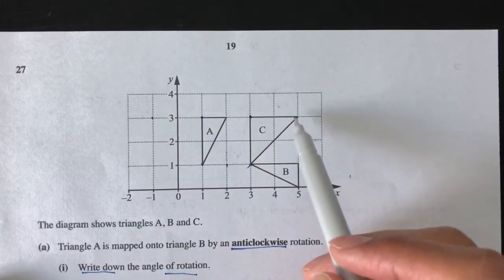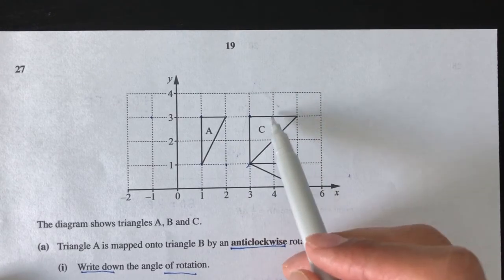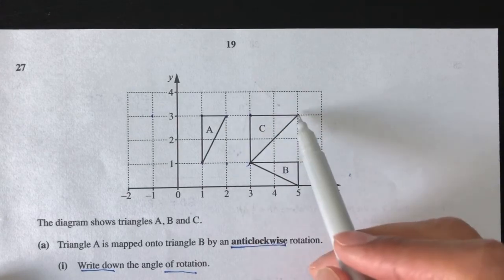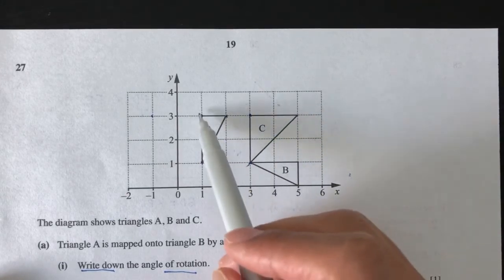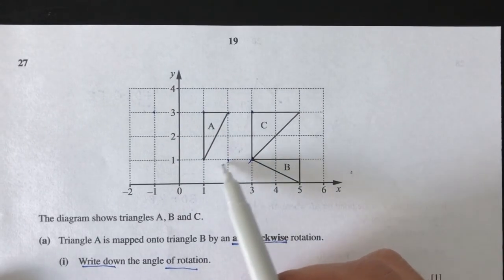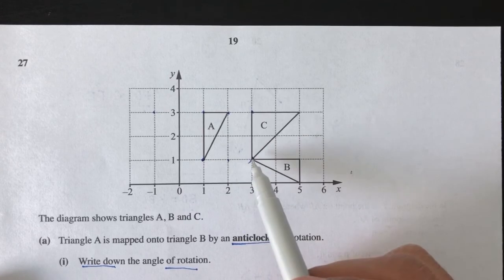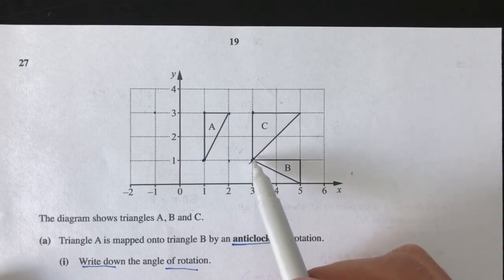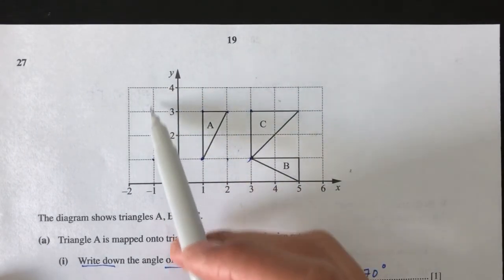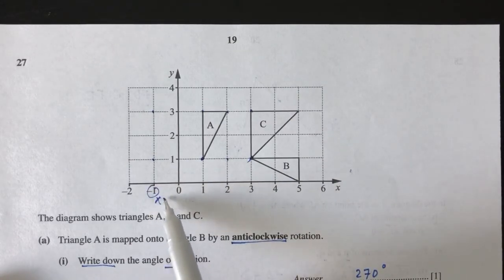That's the point. How about this one? Let's check. How do we move to this point? We have to move 1, 2, 3. So now if you want to go back to the invariant line, we have to do 3 times 2. So 1, 2, 3, 4, 5, 6. Same point. How about this one? We have to move 1, 2 squares to come to here. Now if you go back to the invariant line, you have to do twice, which is 2 times 2, which is 4. So 1, 2, 3, 4. So we have this point and this point. We join these together to form the line x equals minus 1. So that will be the invariant line.